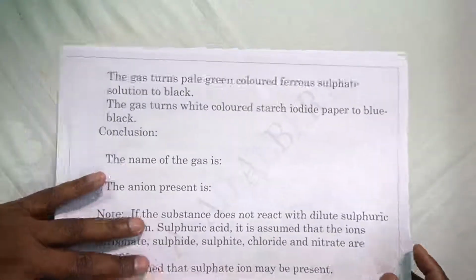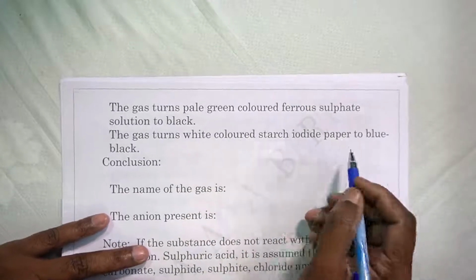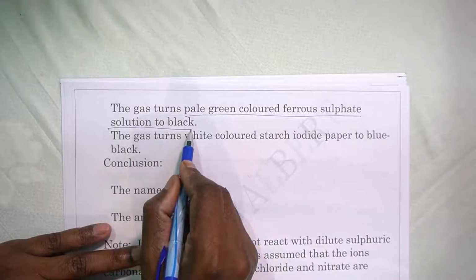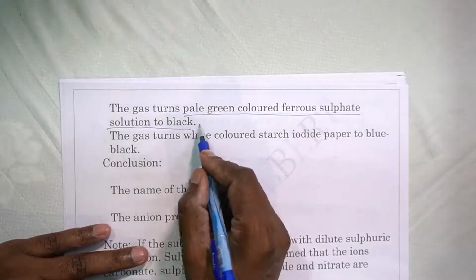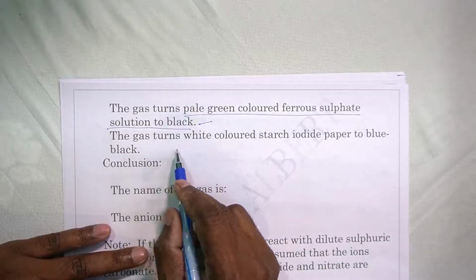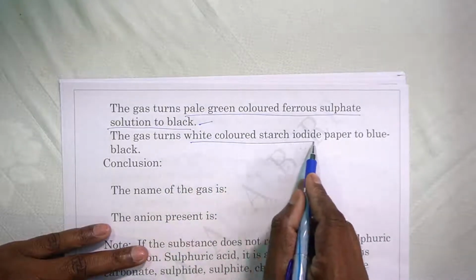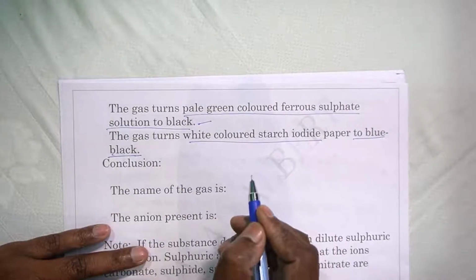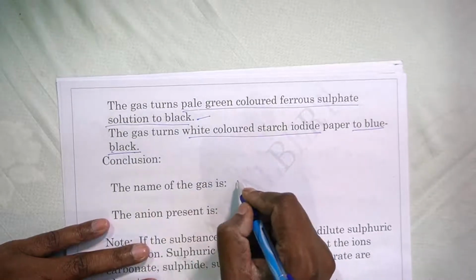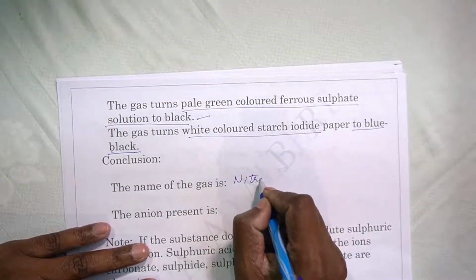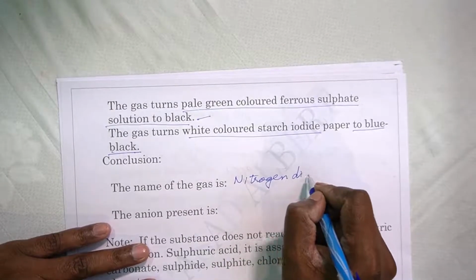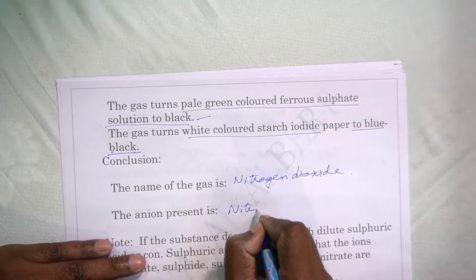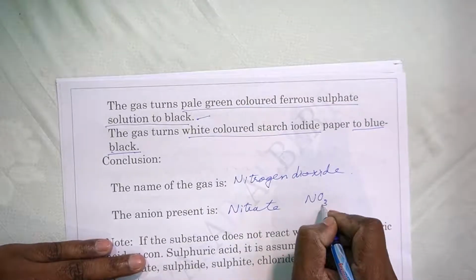Now this gas can also be tested with other reagents. If you take a ferrous sulfate solution, which is pale green, and pass the gas through it, it will turn the pale green solution to black. The gas also turns starch iodide paper, which is white colored, to blue black. A bluish black color will be formed. This clearly shows that the gas is nitrogen dioxide. What is the gas? Nitrogen dioxide. So the anion present is nitrate. What is it? Nitrate, NO3 minus.